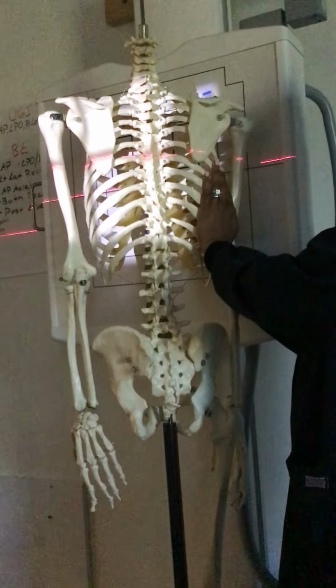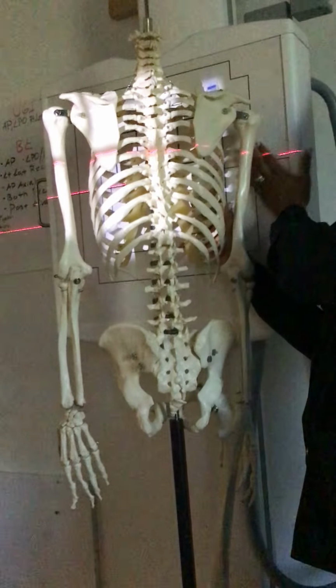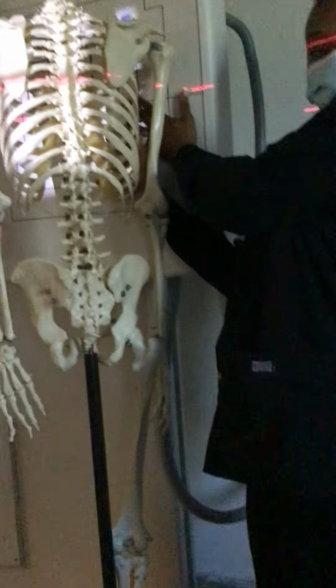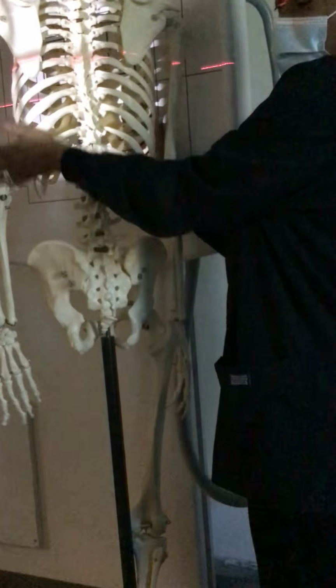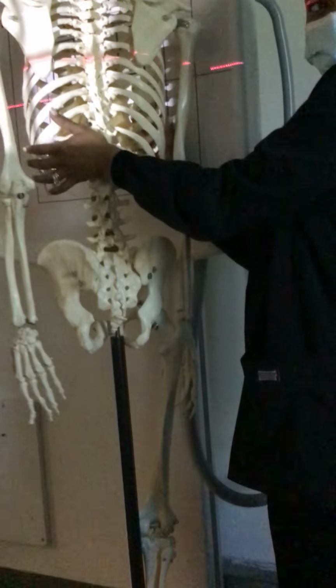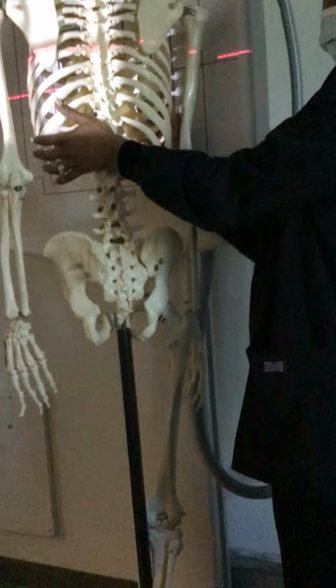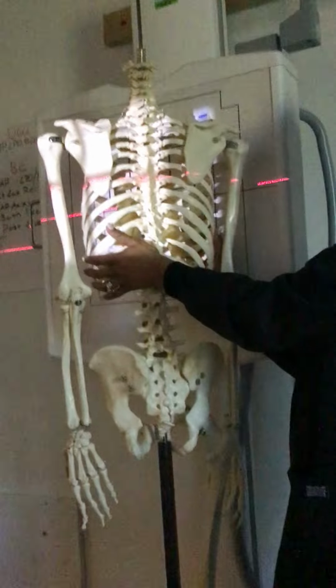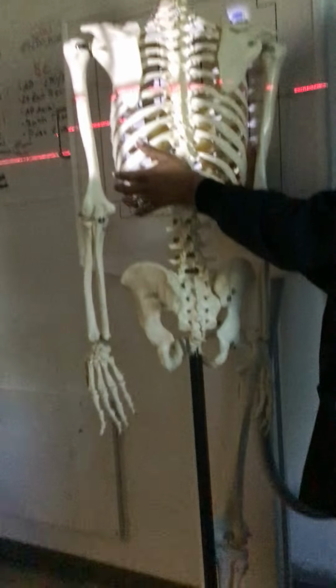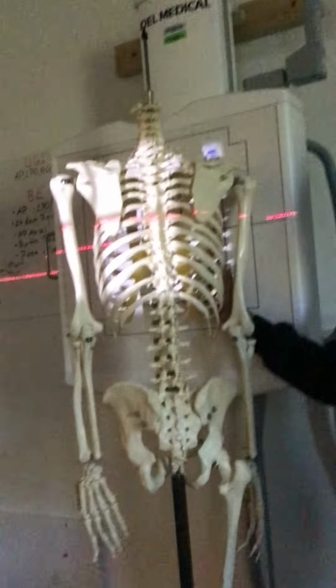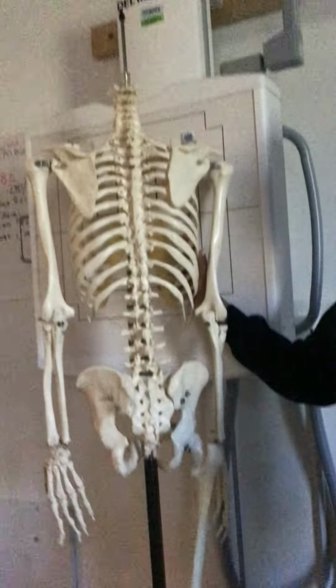You're elongating the side that's away. So the side that's shortened is the side that's closest to the receptor. So that's just an L. RAO, that's the right anterior oblique. This side is closest to the bucky, so my left side is elongated. I look here and get confused, so that's why the elongated side is away from the bucky.